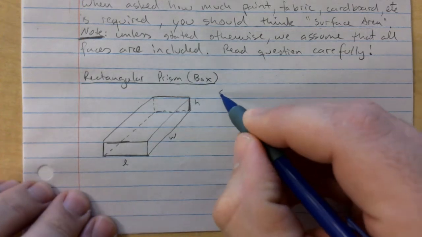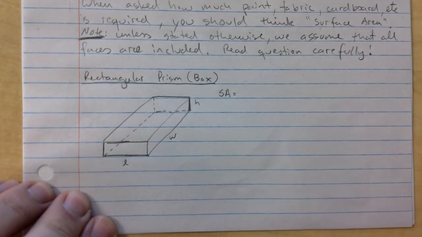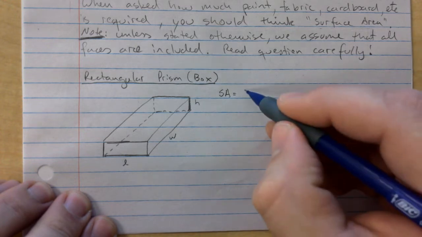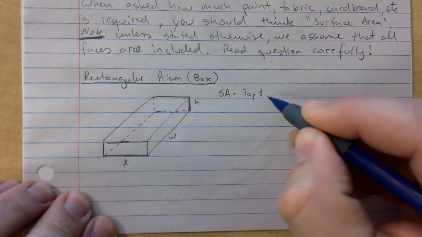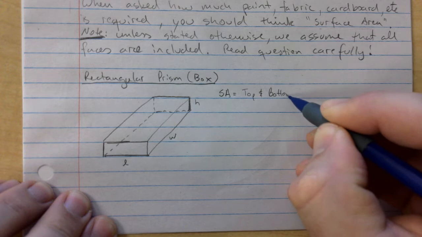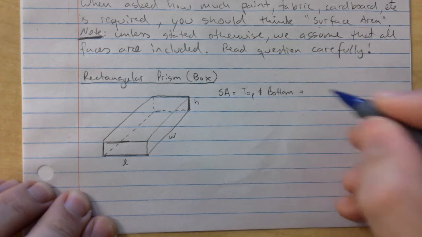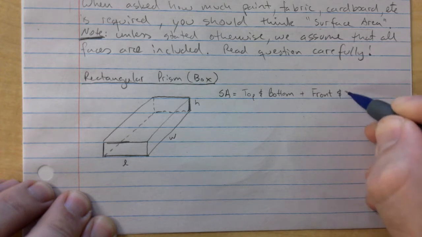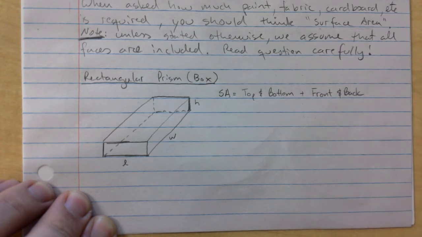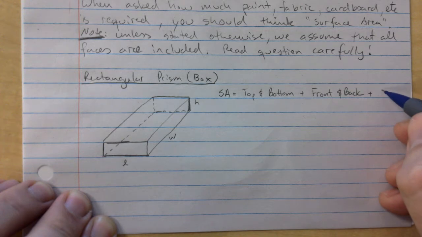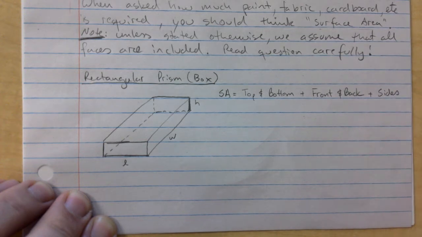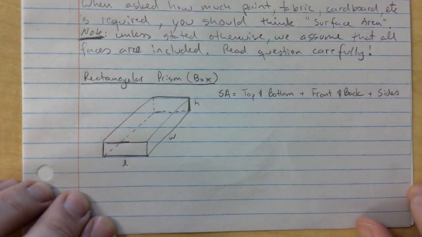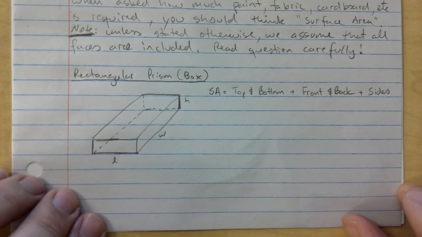And so the surface area for a box like this would be top and bottom, and there's a reason why I group it up like this, top and bottom, plus front and back, plus sides. And there's two of each, of course.